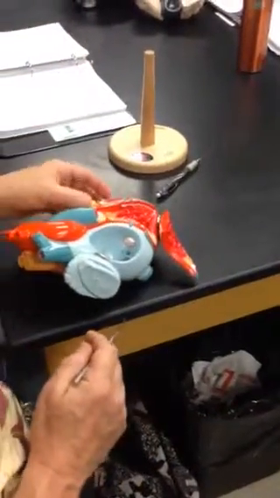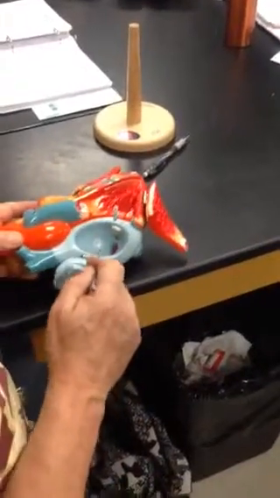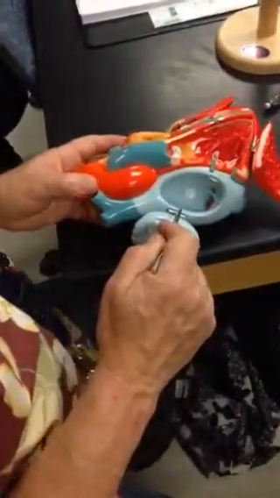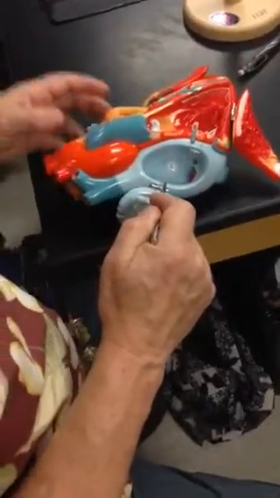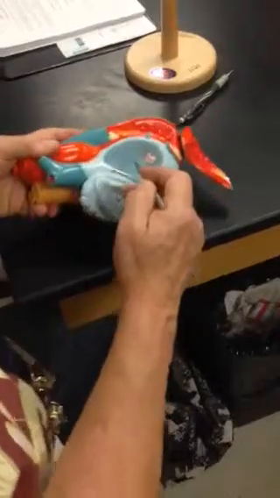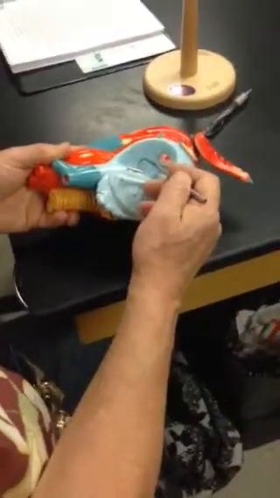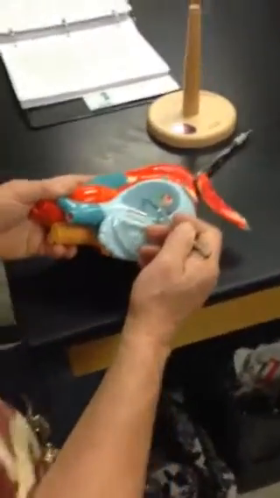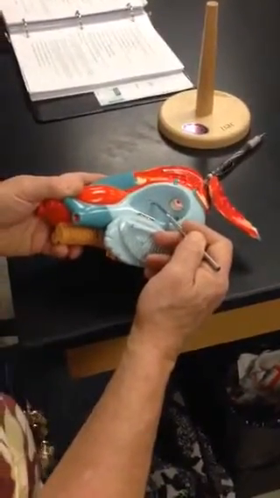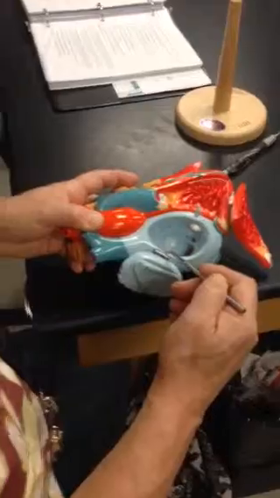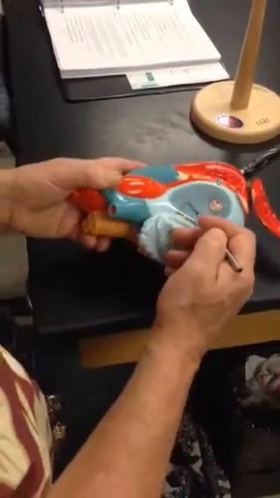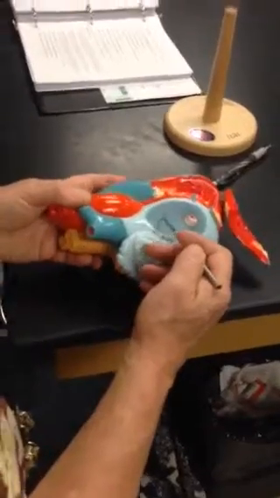This is a poor representation of it, but this is supposed to represent the sinoatrial node. This is where the actual electrical impulse originates for the heartbeat. It spreads through the wall of the atrium to this node, which is the atrioventricular node, the AV node. Sorry, my bad.